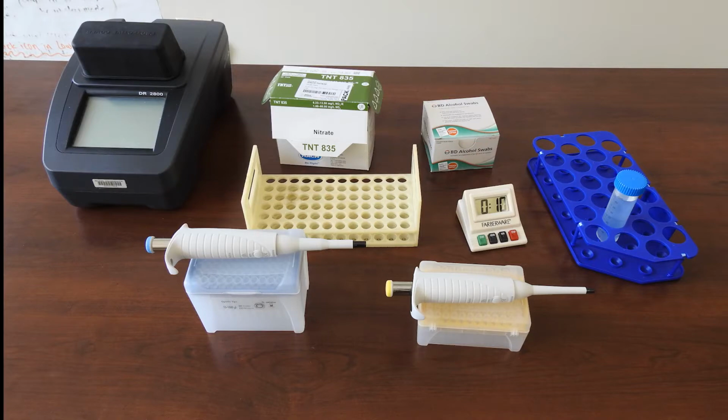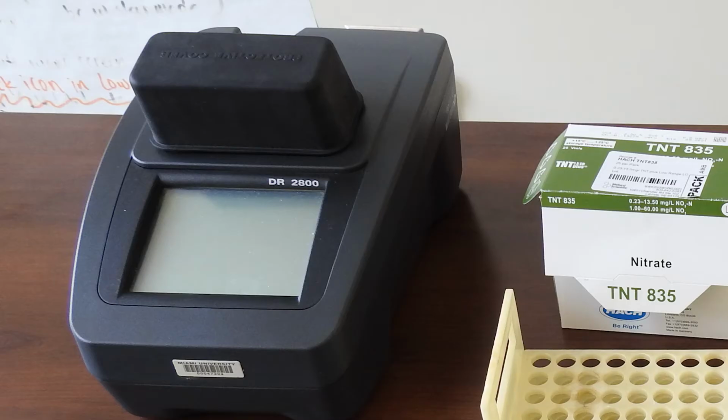Pictured here is the equipment that we use for nitrate, which is one of our more complicated methods. You'll notice that there's 2 pipettes, and we'll also be using a timer, alcohol wipes, and then that green box in the back middle contains vials and reagents that we'll be using. The large box in the top left is a spectrophotometer.